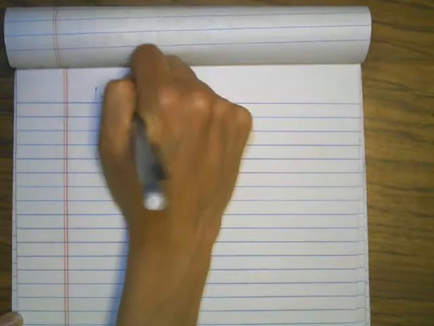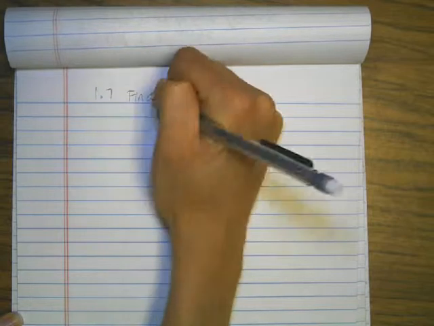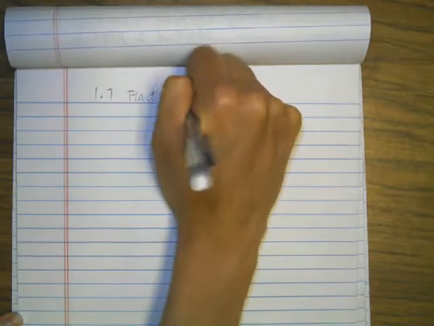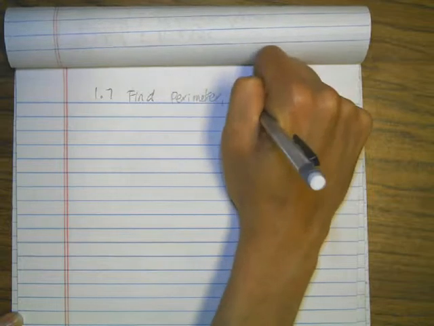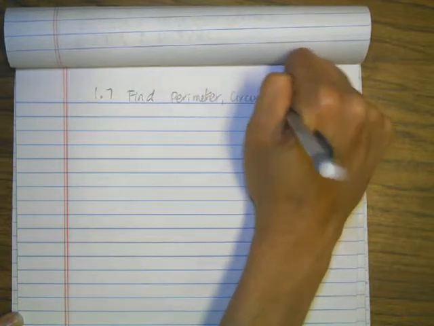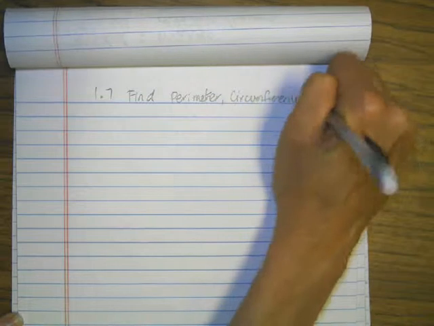1.7 is about finding perimeter, circumference, and area.